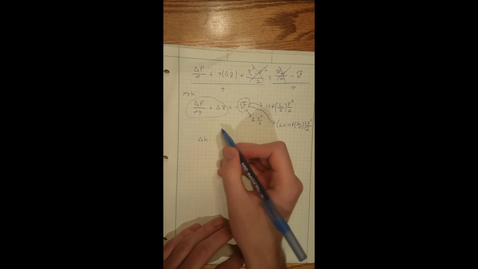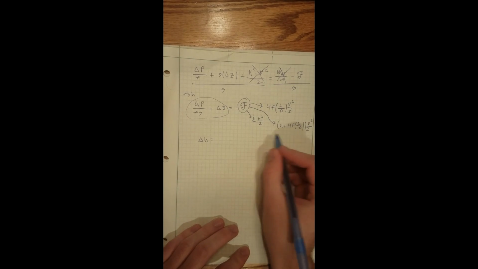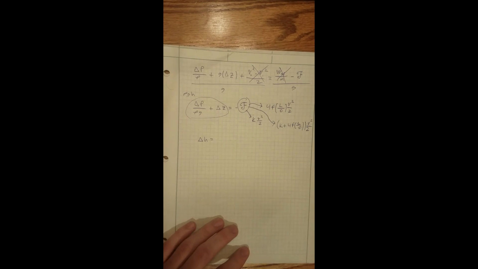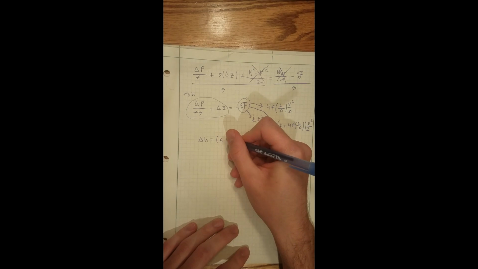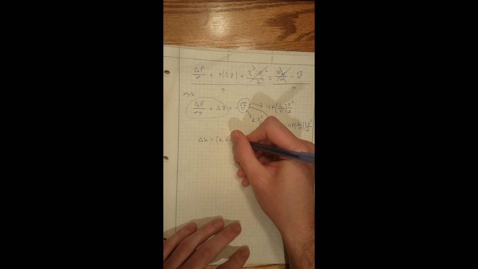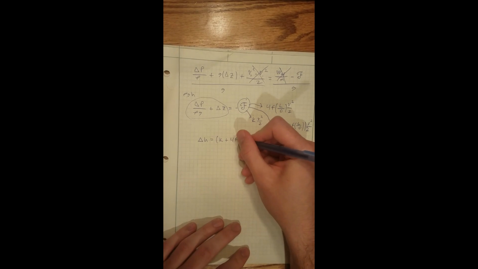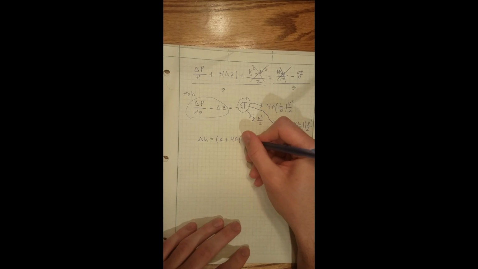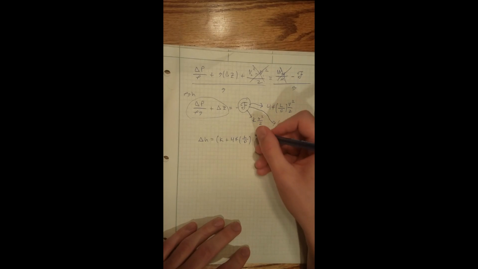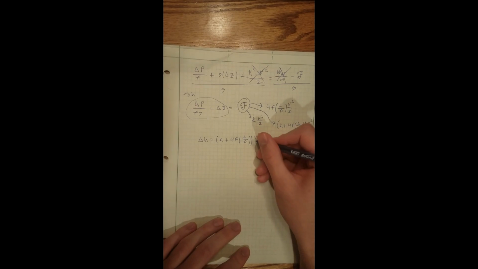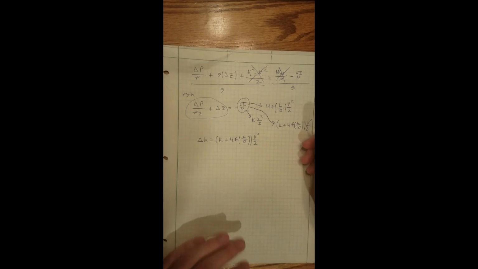So now I'm going to say this delta head equals my new frictional heating term. So we'll have K plus 4 times my Fanning friction factor times the ratio of the length of the pipe over the diameter of the pipe, times the average velocity in my pipe squared over 2.